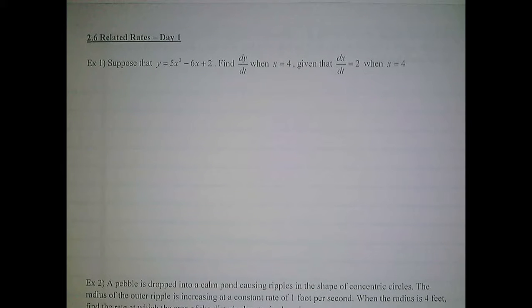And if we were given a little bit more information about how x was changing with respect to t and a particular x and y value, then we would be able to evaluate that a little further. So that's kind of where we're going to pick up today with this first example. If you take a look at problem number 1, it says that suppose that y equals 5x squared minus 6x plus 2. Find dy dt when x is 4, given that dx dt equals 2 when x is 4.